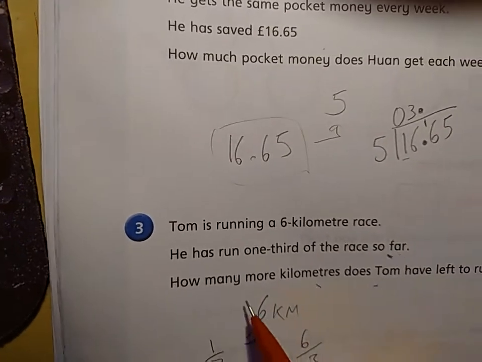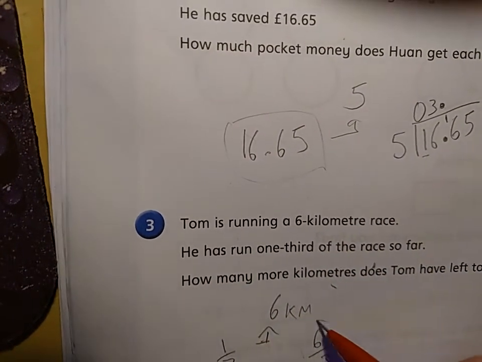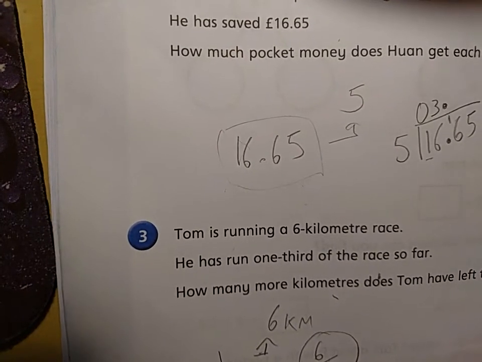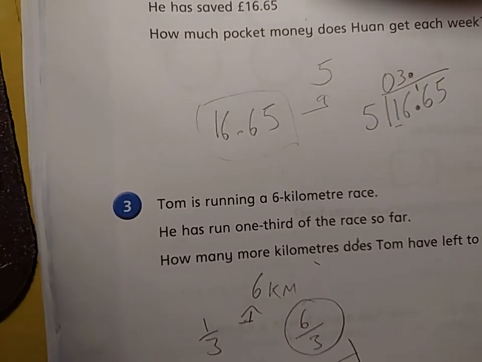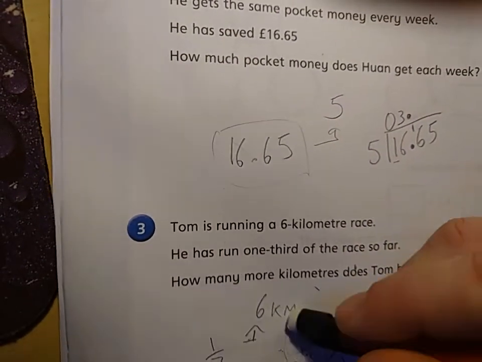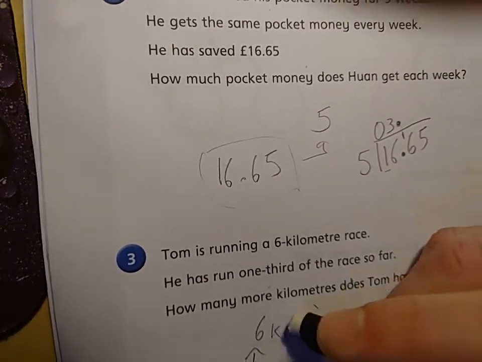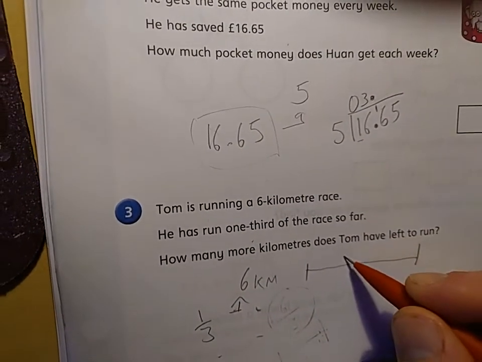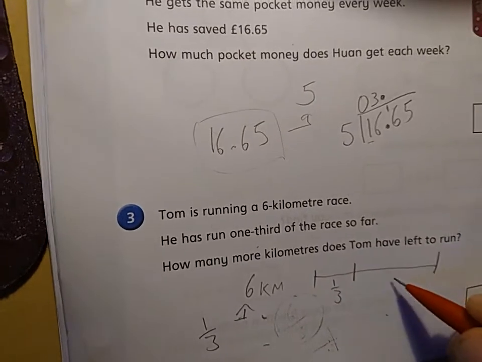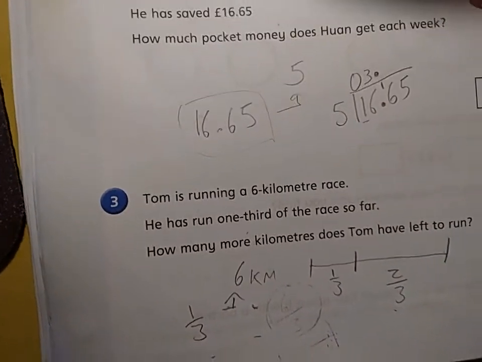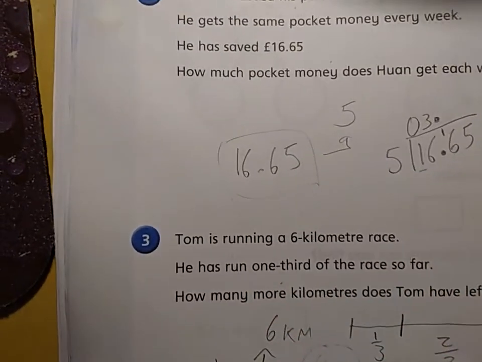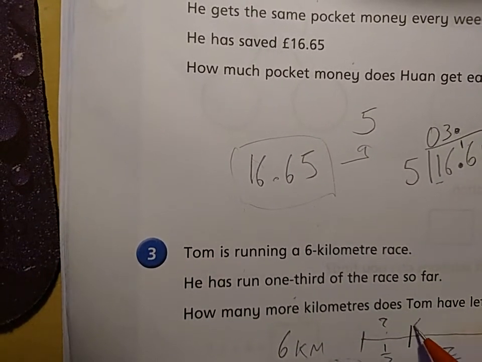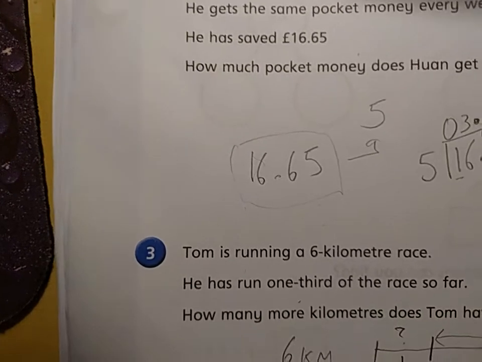But that's not going to be my answer, because I want to know, this is what he's run so far. Okay. What else can I do here? I know he's got to run 6 kilometres. He's run 1/3 already, which means, okay, so he's got 2/3 to go. Okay, that makes more sense. So if I work out what this number is, I need to know what the remaining amount is here.